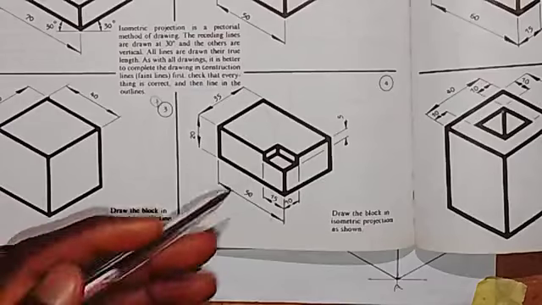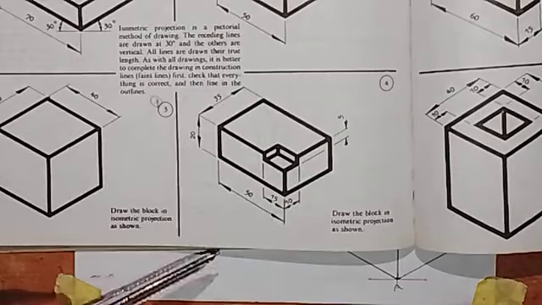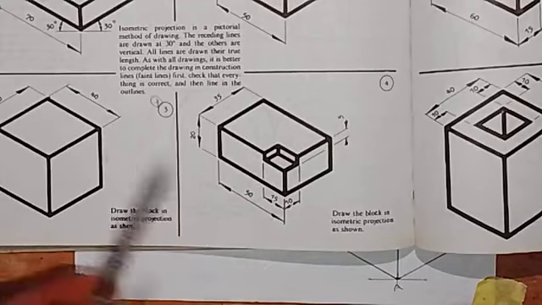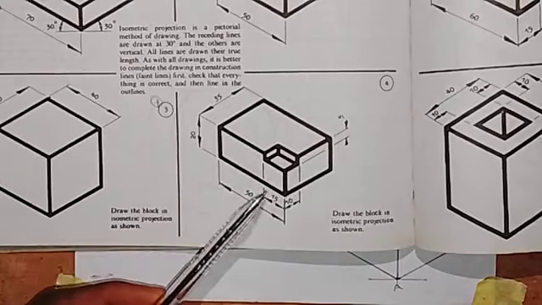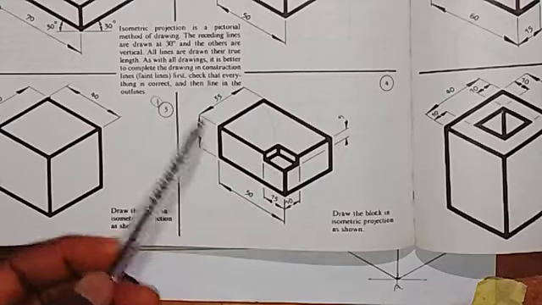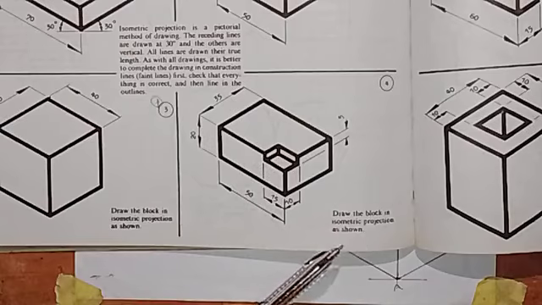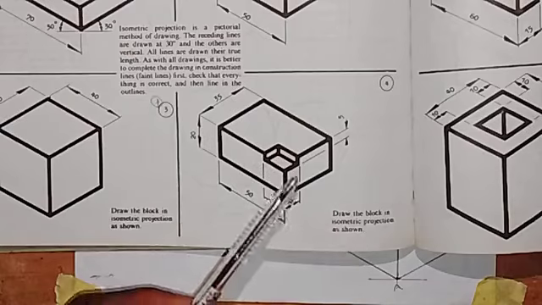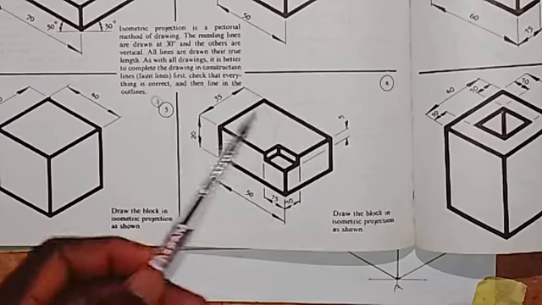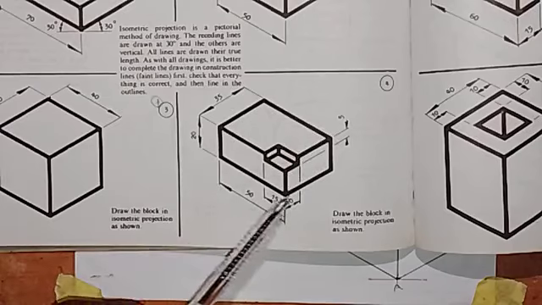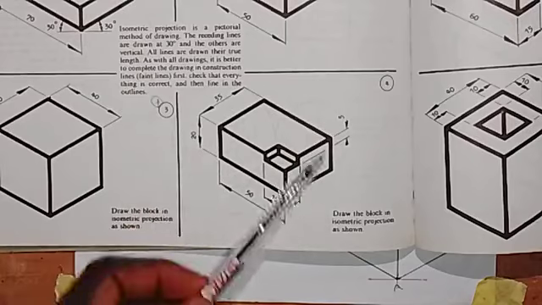Let us look at the construction of this isometric block that we have here. As we have it here, we are just to replicate it the way it is given to us. It says here to draw the block in isometric projection as shown. So all you have to do is replicate it the way it is given to you here, but you are making use of the dimensions that we have here.